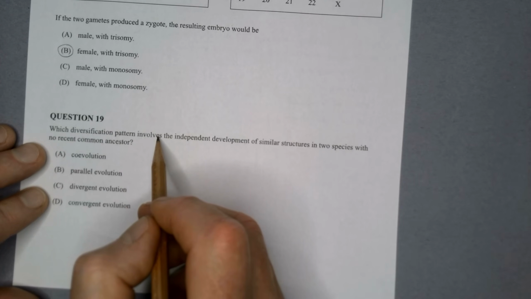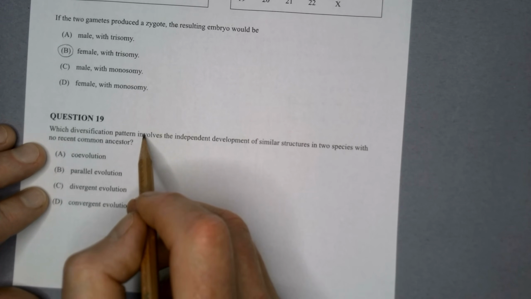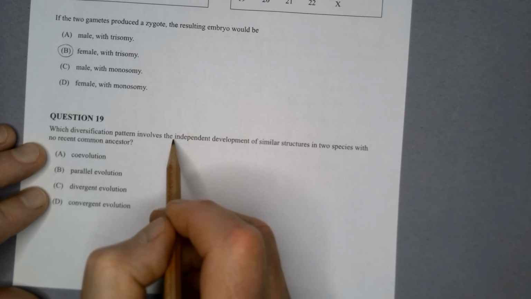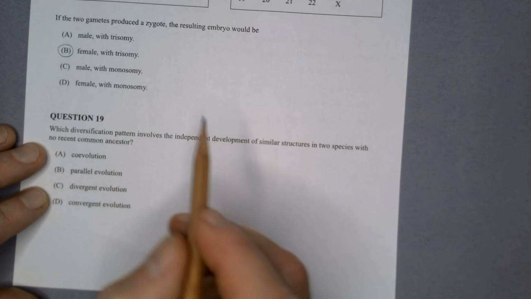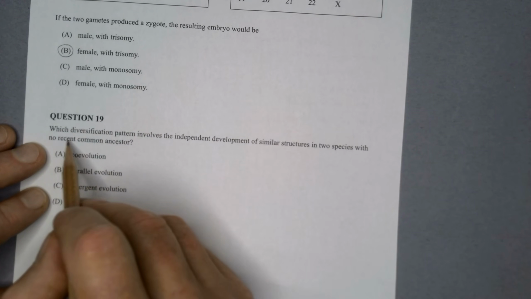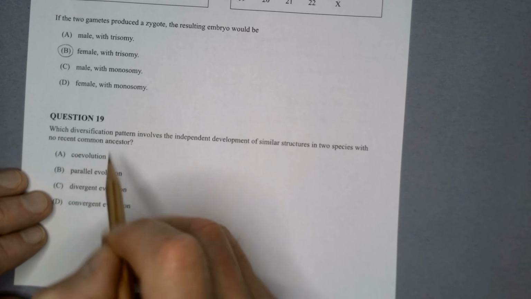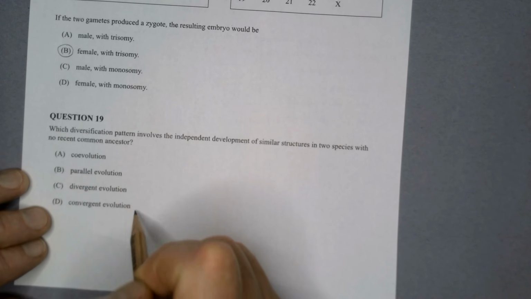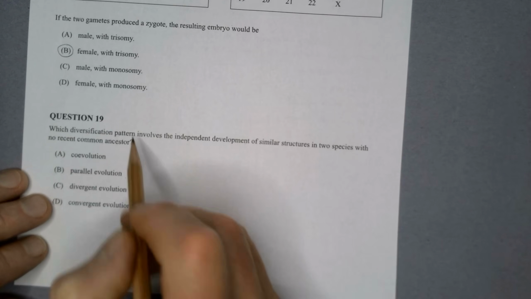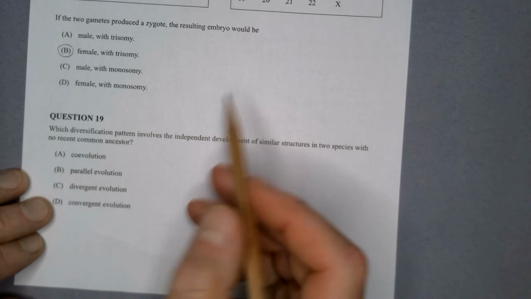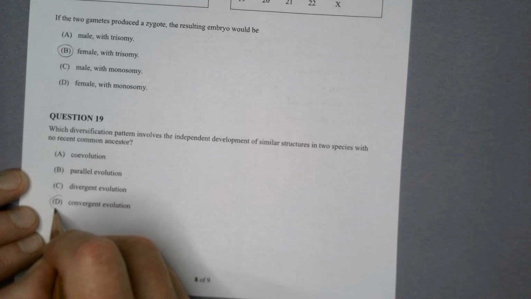Very, very similar structures, but they did not have a common ancestor that produced that structure. I don't know how recent comes into this anyway. Is that parallel evolution or is it convergent evolution? These are the 2 you're going to mix up. No recent common ancestor. Well, certainly octopus and humans. I'm going to call that convergent evolution.